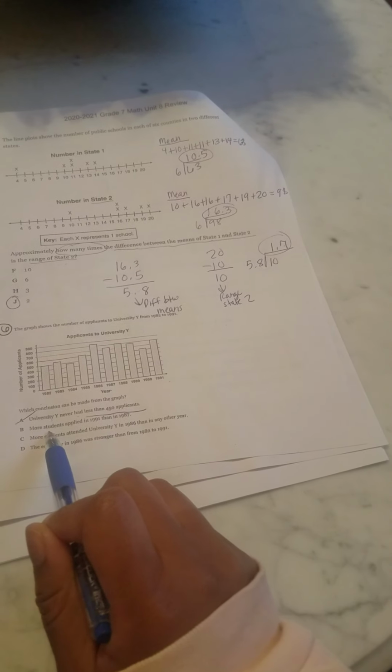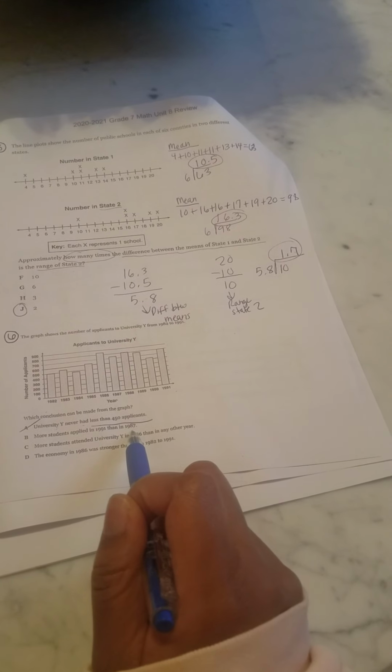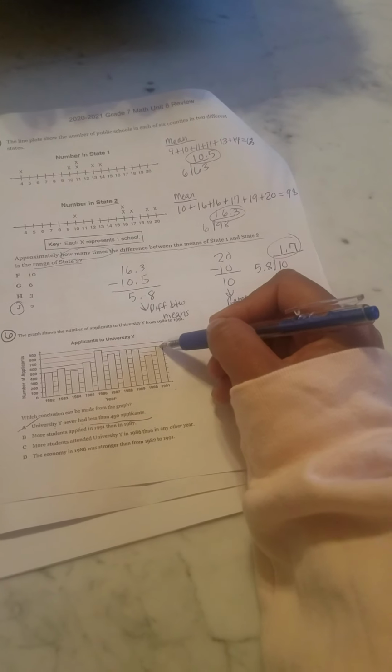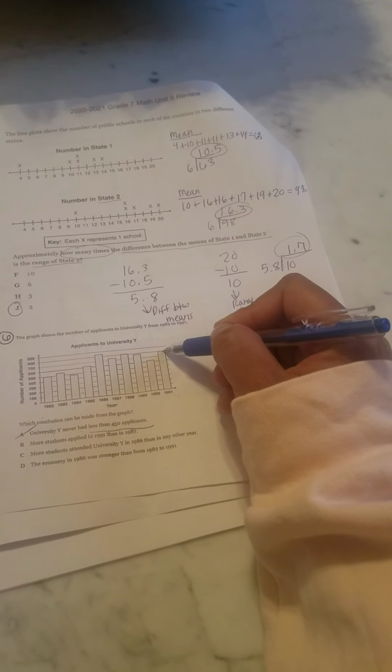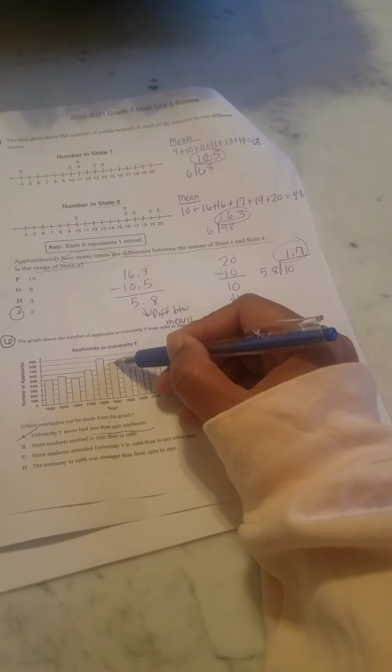B says that more students applied in 1991 than in 1987. Okay, so we'll look at 1991. They look to be at about 800, and 1987 looks to be about 750. So I can say that. But let's just go through and make sure we can't say anything else.